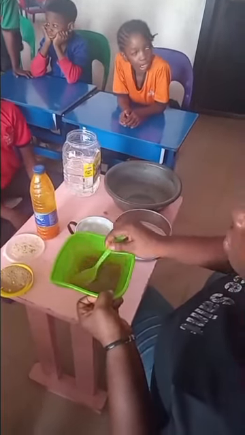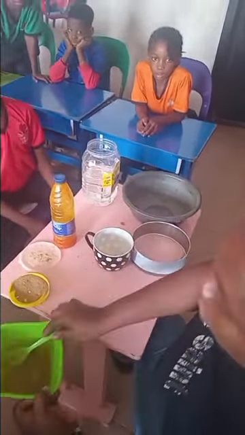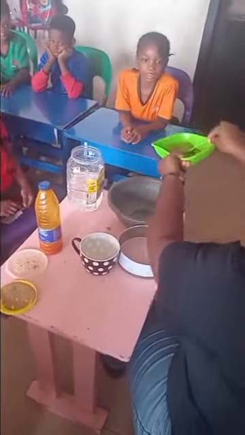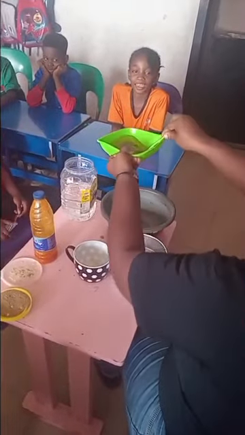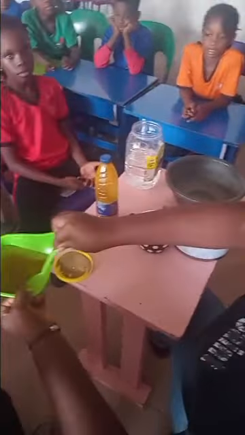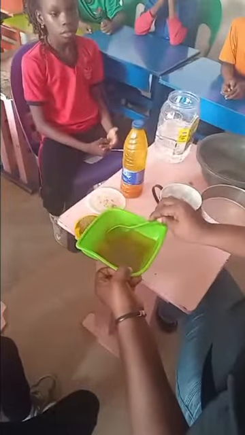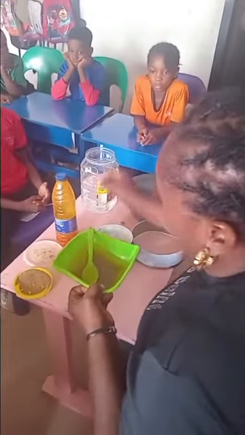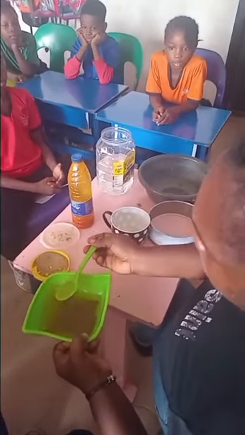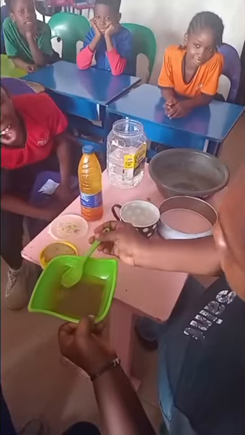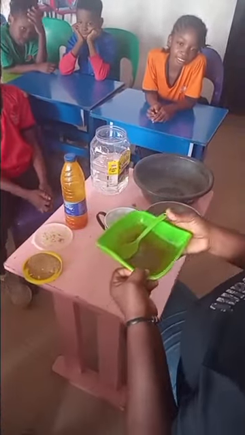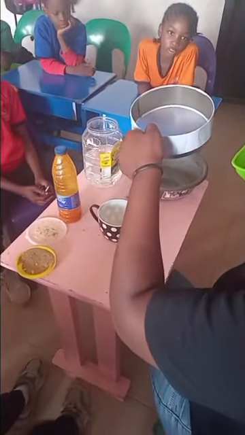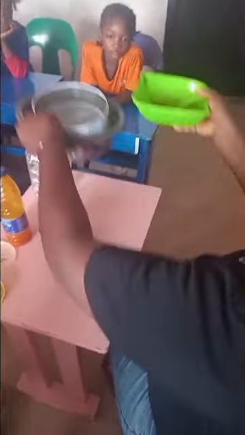Sand is insoluble. Unlike sugar, unlike salt that will dissolve in water, sand will not dissolve. You know the water was crystal clear, but now we have lightish brown water. Can you see it? It's no longer crystal clear. But we can separate this sand from the water by what? Filtration. So watch as I do this now.